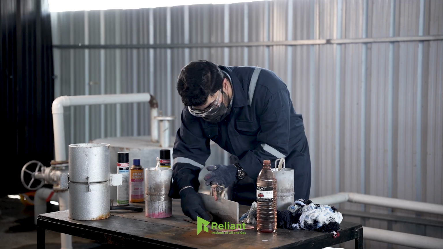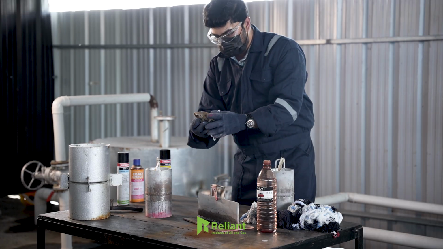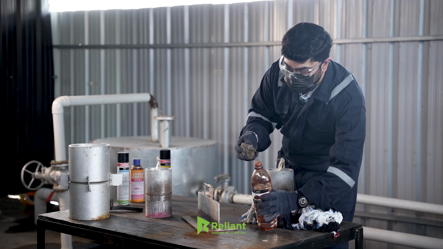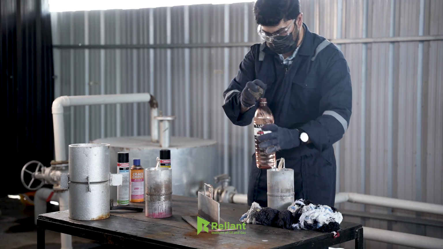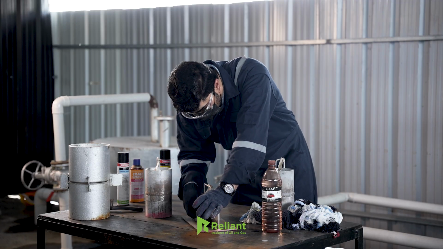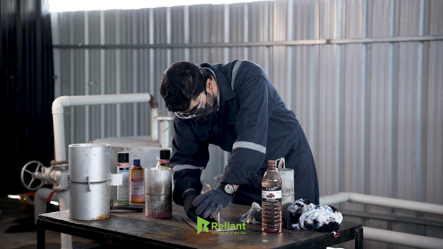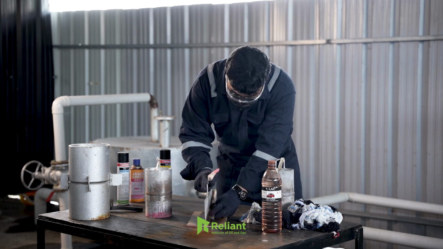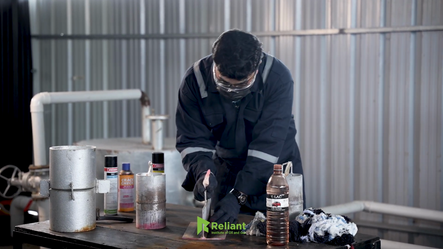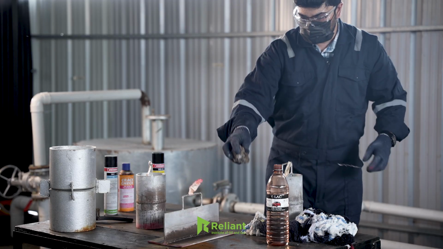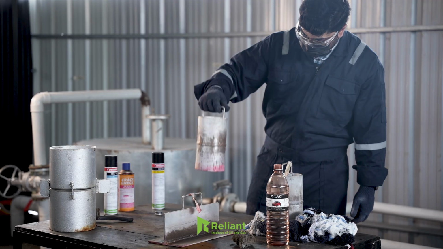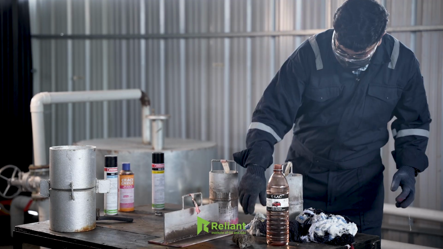So clean as much as possible in order to avoid all types of contaminants which can hinder the penetrant entering into the surface open defects. So I have cleaned the test specimen, which is T-joint fillet weld, and now I'm going to clean the butt welded pipe. I'm taking a new cloth.